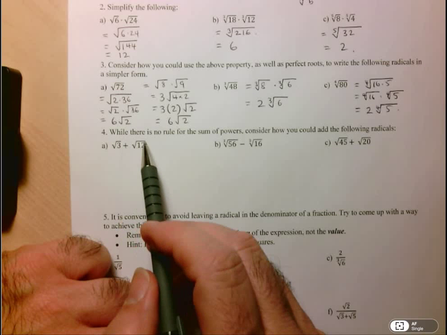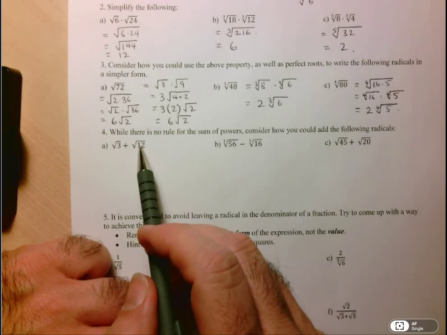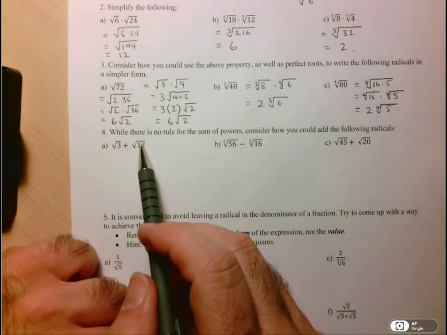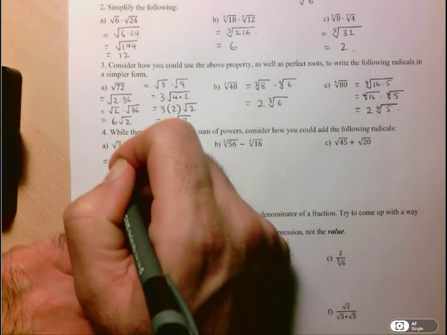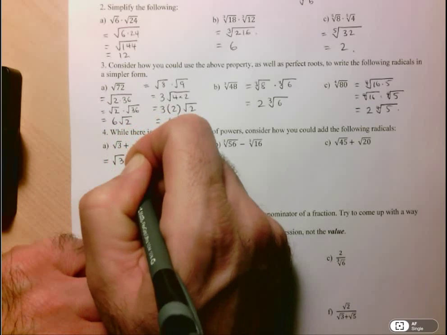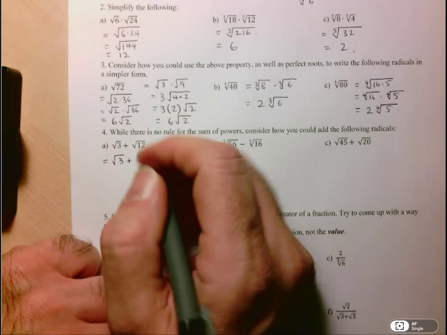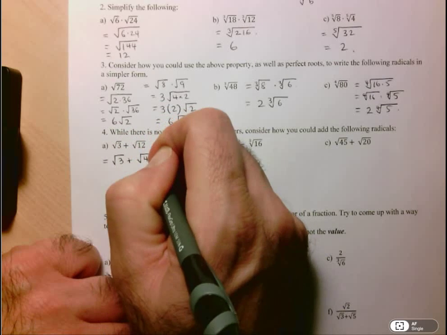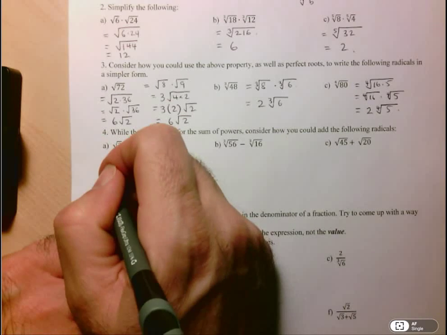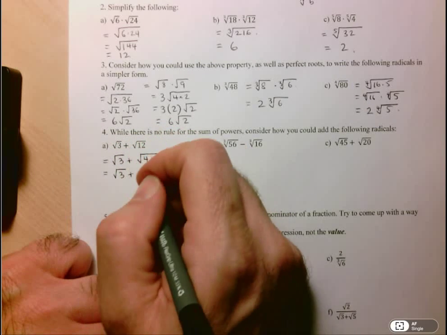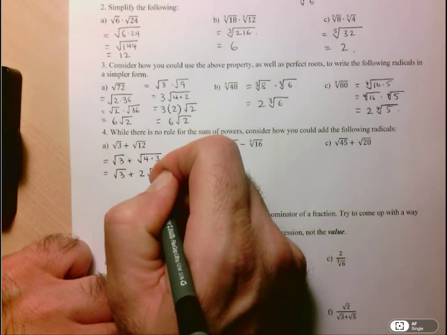I want you to think of 12. Well, 12 has a factor that's a perfect square, 4. So if we write this now, square root of 3 plus, I would expect that you should be able to skip this step after a while, but let's just write it out as 4 times 3. And you realize that that second radical can be written as 2 root 3.